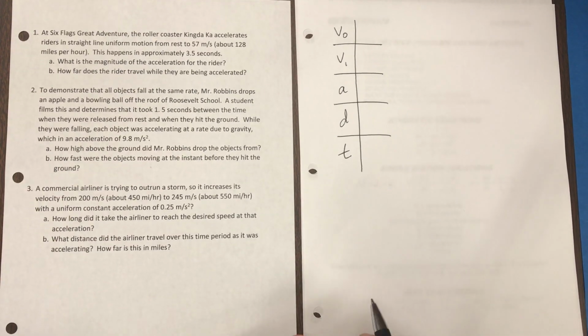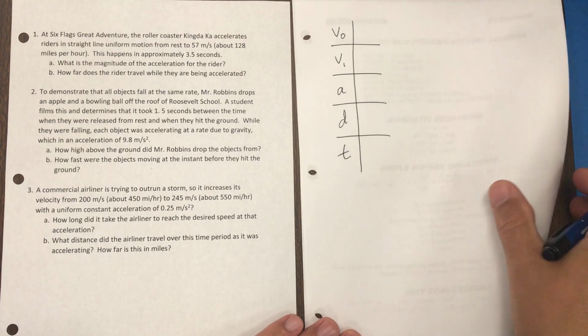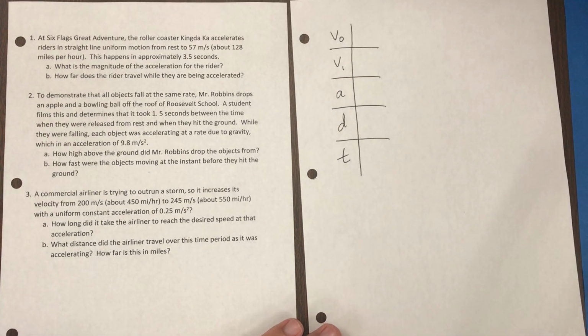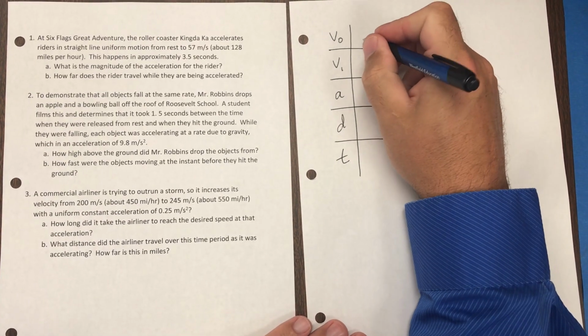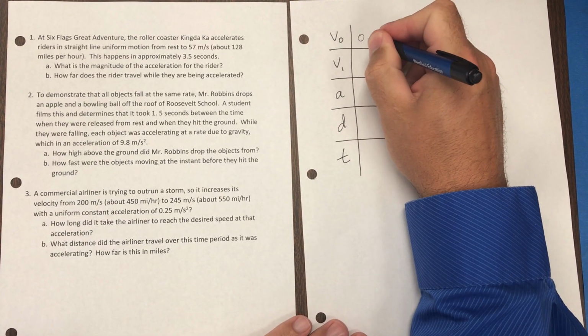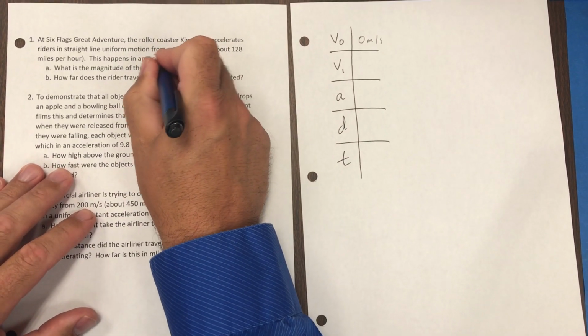So we'll go through our steps. First thing I want to do is go ahead and identify my knowns. And in this case, what do I know? I know that we start at rest. So my initial velocity is 0 meters per second. It says right there, from rest.